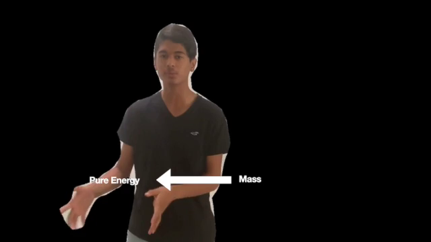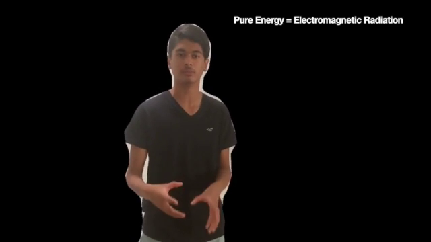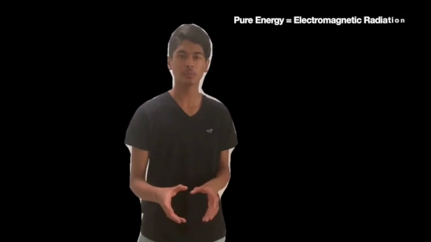Okay, so on to the big question. Why does this equation work? Well, this equation helps us find the amount of pure energy we get by converting any amount of mass into pure energy. And pure energy is electromagnetic radiation, which moves at this constant speed of light. So pure energy must move at a constant speed of light. So we know why we multiply by the speed of light, but why do we square the speed of light?